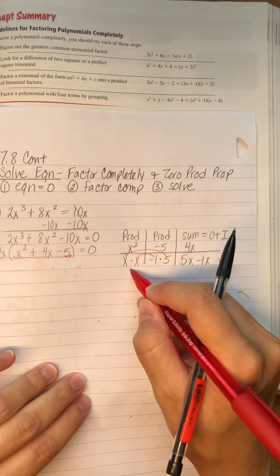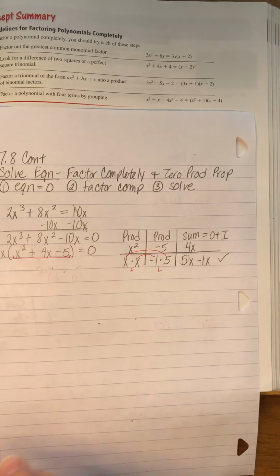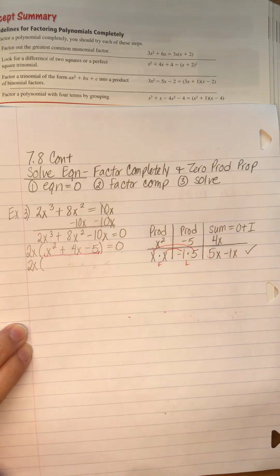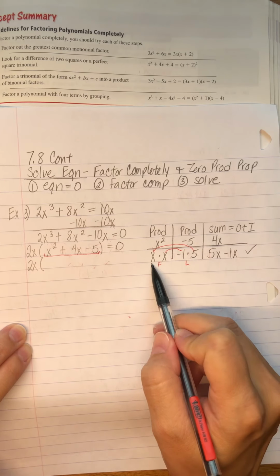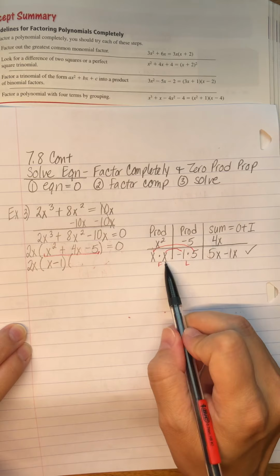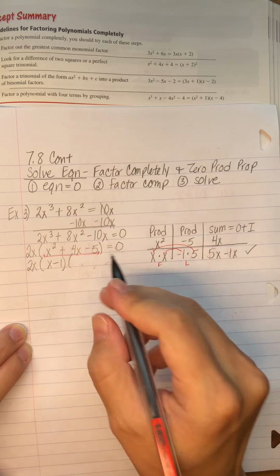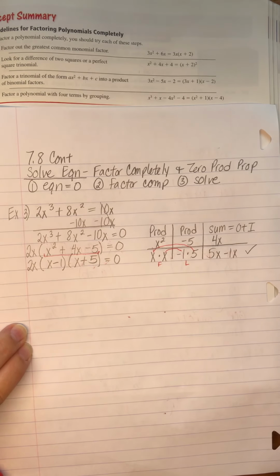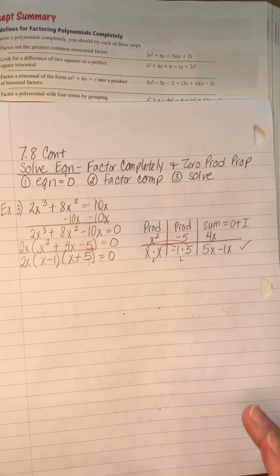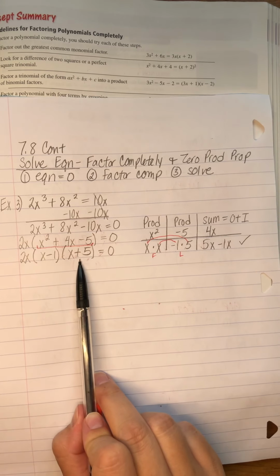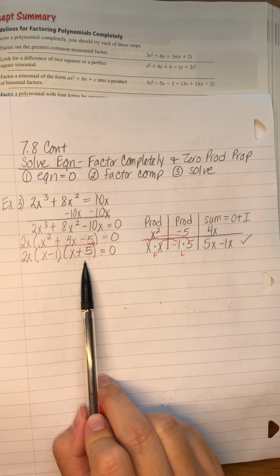Remember, this is first and first. This is last and last. We're going to keep the GCF in front. 2x stays here, times x minus 1, times x plus 5, equals 0. Okay, I'm done factoring. I can't factor anymore. This is unfactorable, this is unfactorable, this is unfactorable, so I'm done factoring.